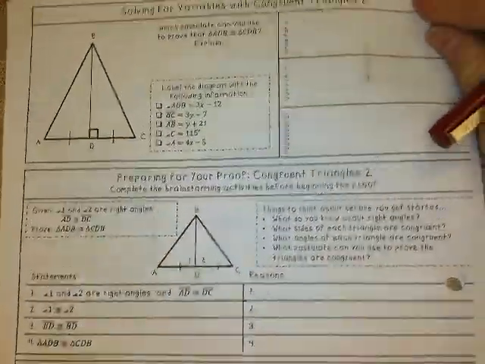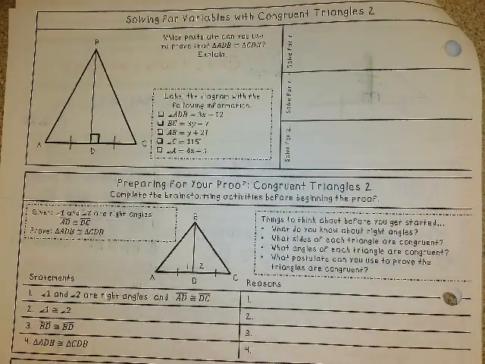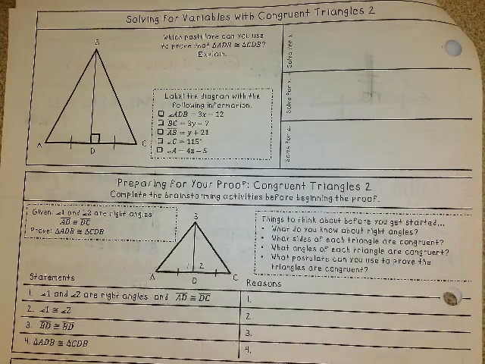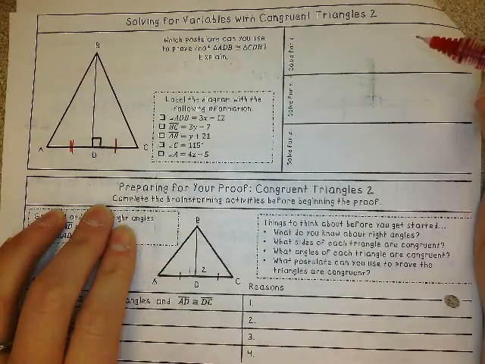Okay? All right, let's look at the next one. This one's more of a solving one. Which postulate can you use to prove that they're congruent? So far, we've got these two sides are congruent.